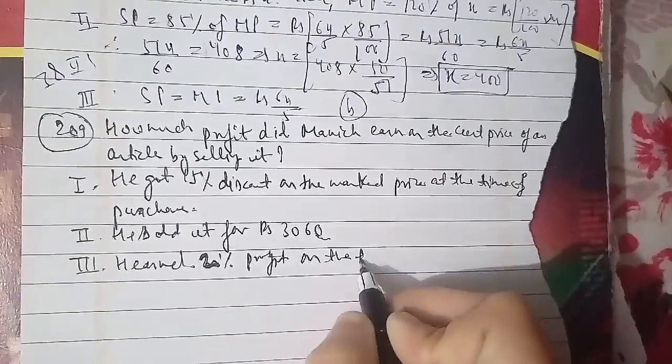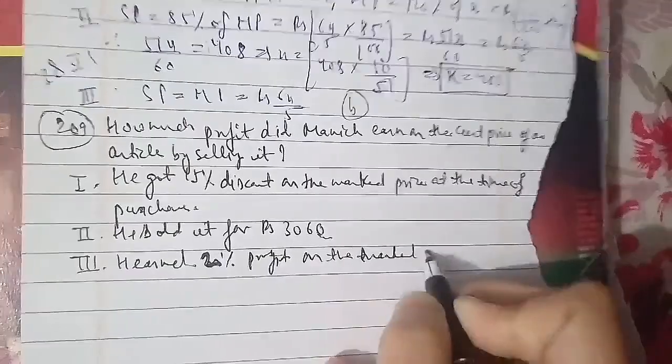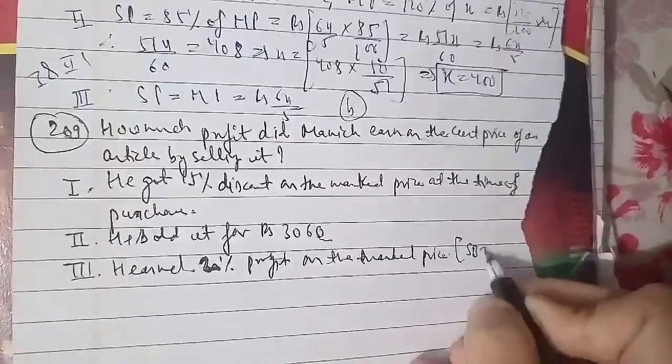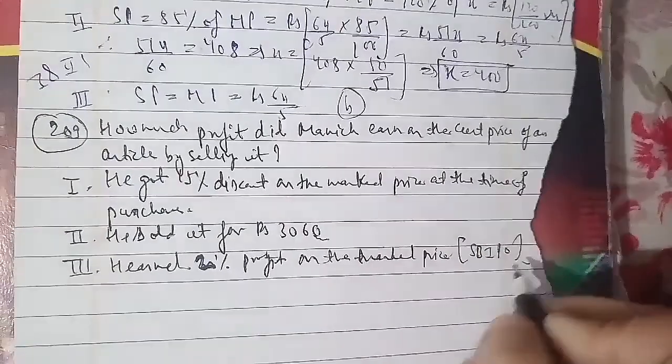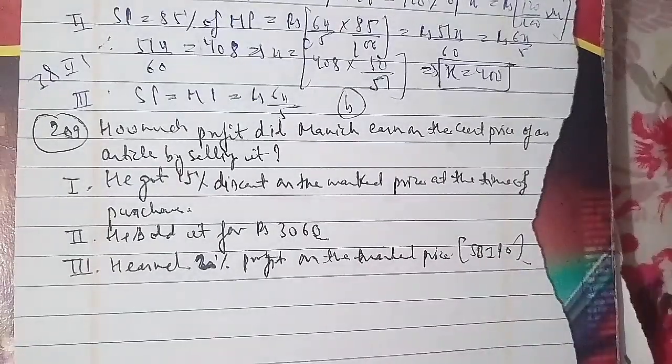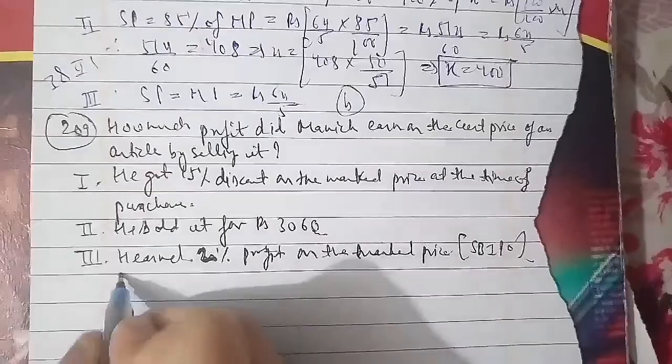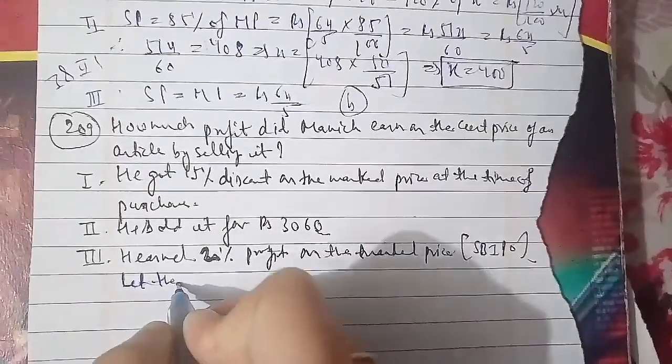This is from SBI PO. So we go ahead and answer it. Let the marked price be X.